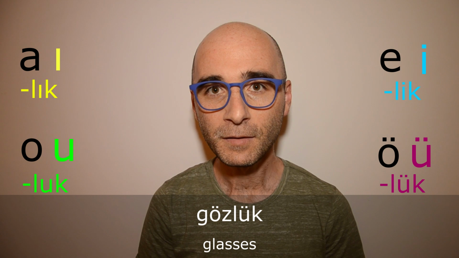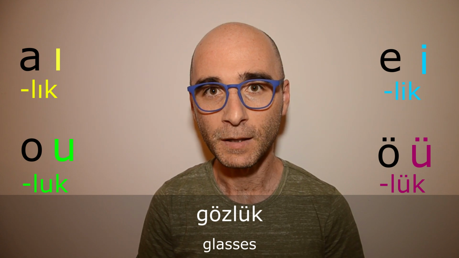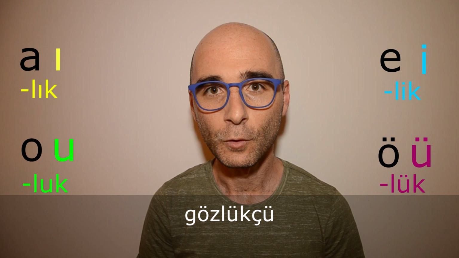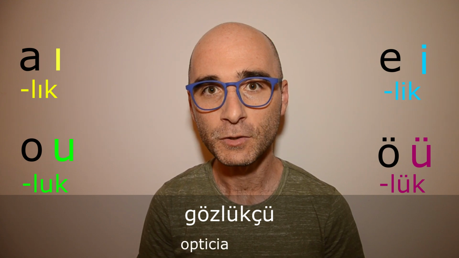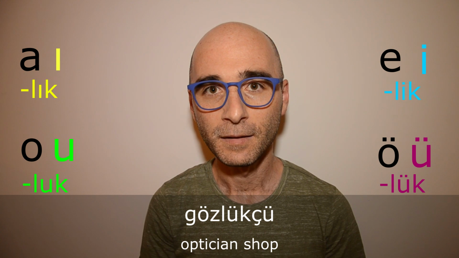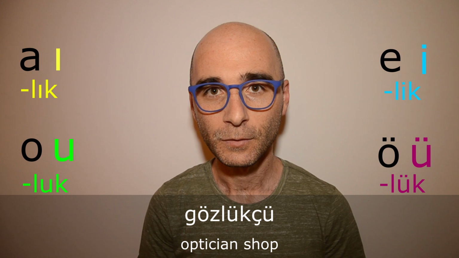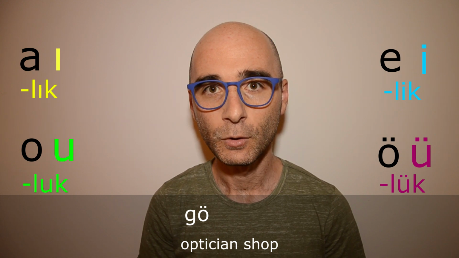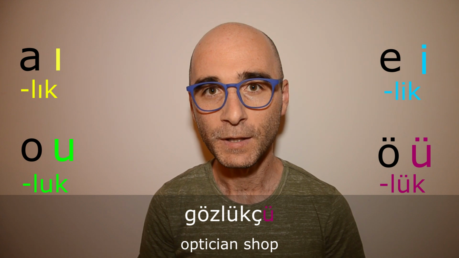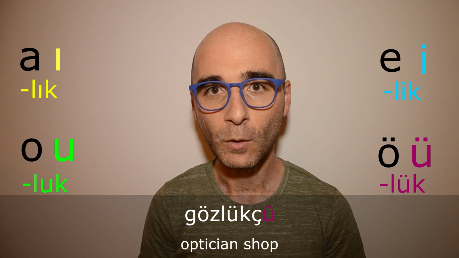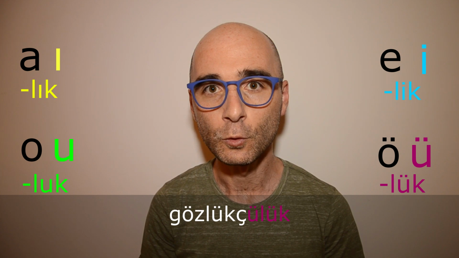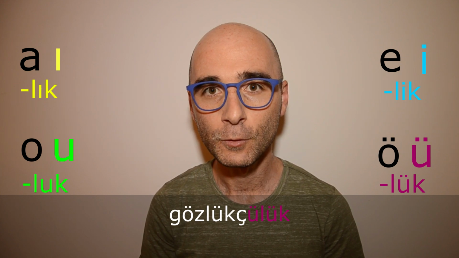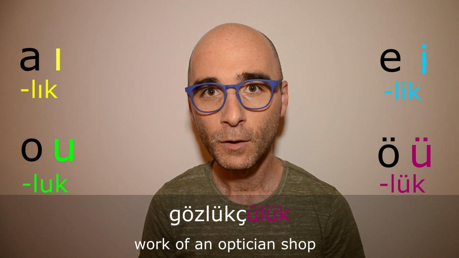If I add another suffix, I can make this word like gözlükçü, which means an optician shop. And I can add our today's suffix again to this word. So the last vowel of the word is ü. In this case, we can add the suffix lük, and our word becomes gözlükçülük, which means the work of an optician shop. And it is even possible to add more suffixes to that.